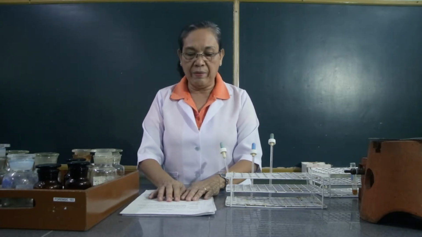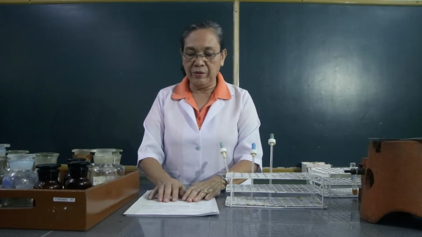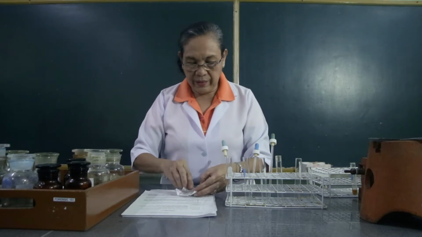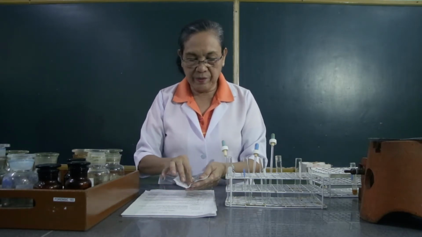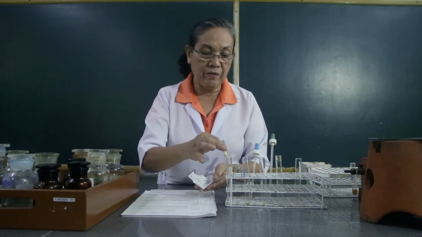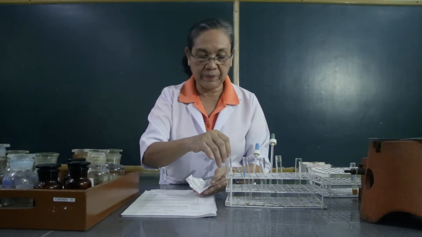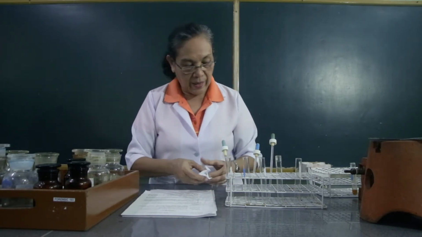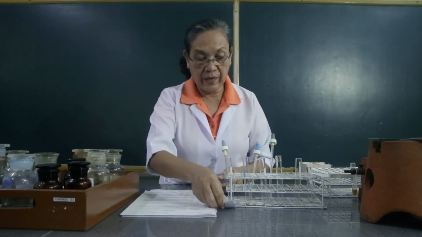For the first part of this activity, we're going to test the solubility of the carbohydrates. So we will use the following: the arabinose, the fructose, the glucose, sucrose, and starch. And we will add this with water. So to the first test tube, we are going to add here the arabinose. So this is the arabinose. Let's just use 2 pinches of the arabinose.